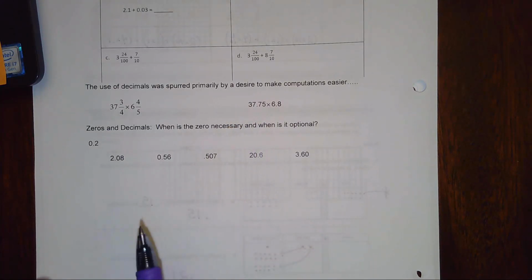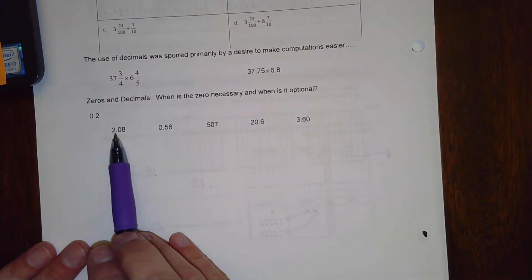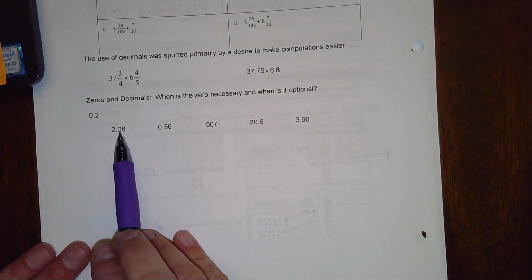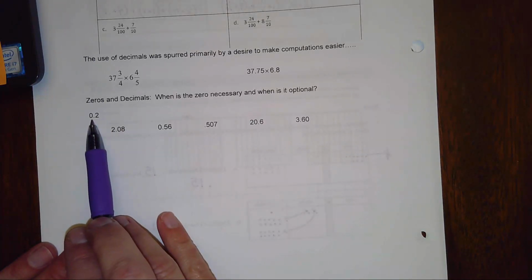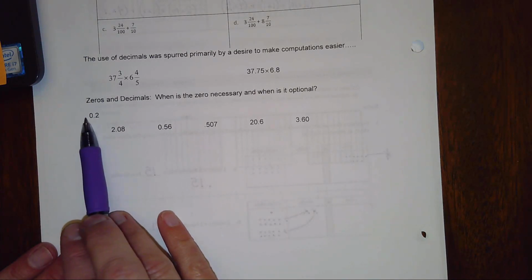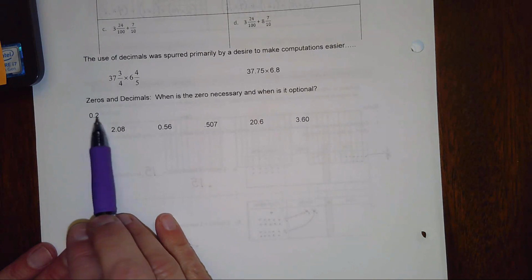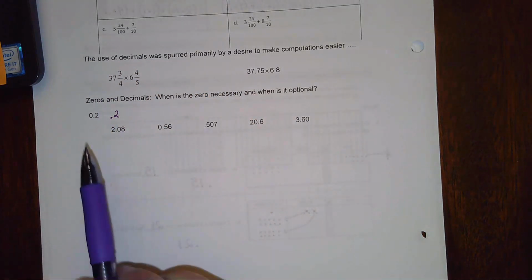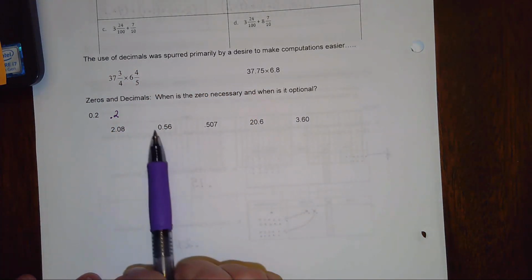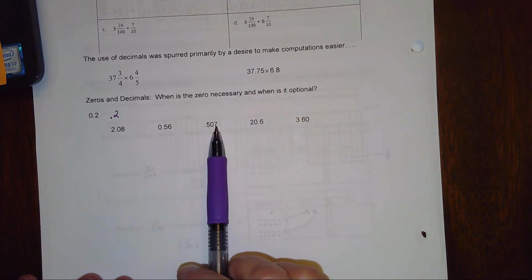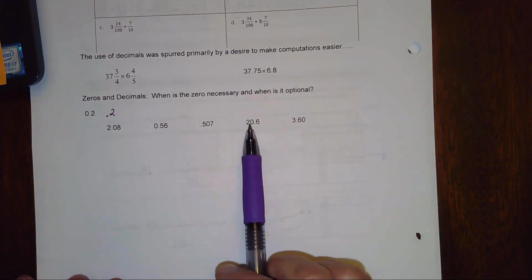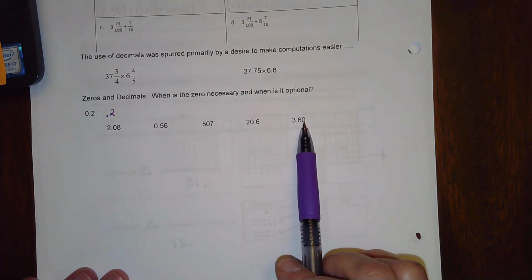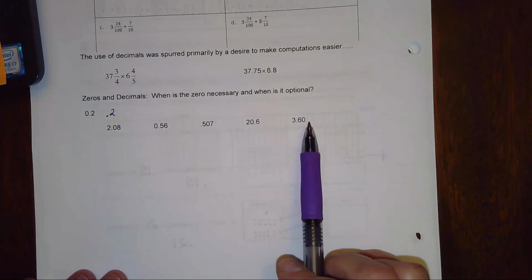But let's just talk about zeros. If you have a zero that's in between two non-zero digits, that zero is necessary. This zero that comes before the decimal, where there's not another, remember it has to be stuck between two non-zero digits, this isn't necessary. So they have a nice lesson in Engage New York that talks about where the zero is necessary or not. Like this isn't necessary, but this is because it's stuck between two non-zero digits. This is necessary because it's stuck between two non-zero digits. This is not necessary because it's not in between two non-zero digits.